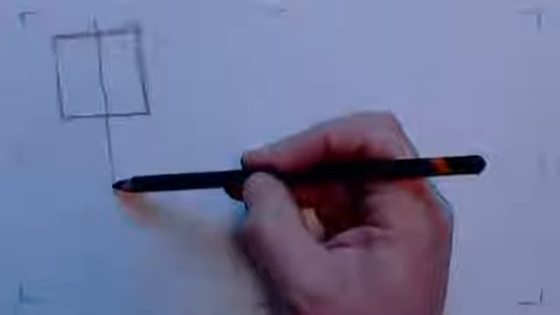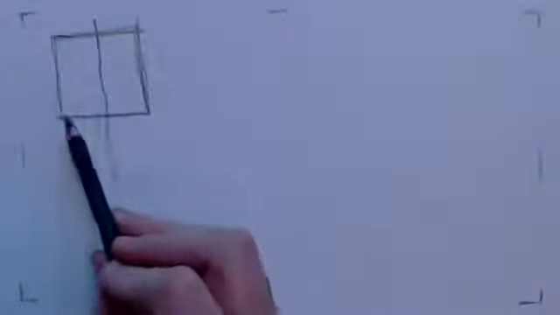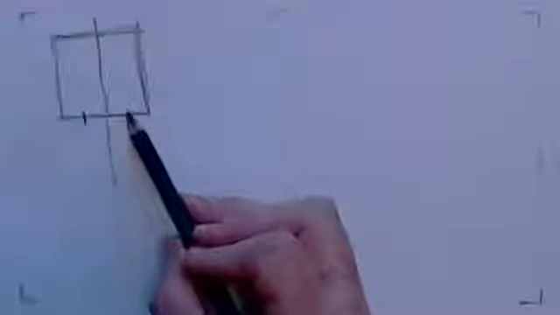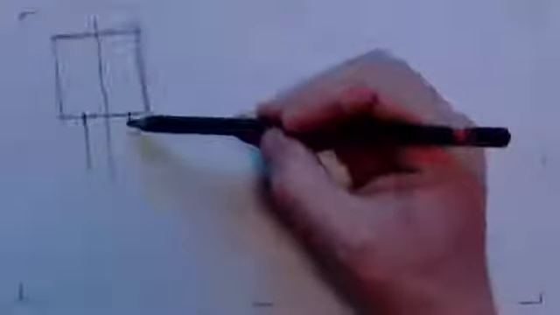But in the centre of it, we want to go straight down with a line like that. Between these two points here, we want to put a centre line there, and between these two points here, we want to put another centre line. That is then going to extend down like that.